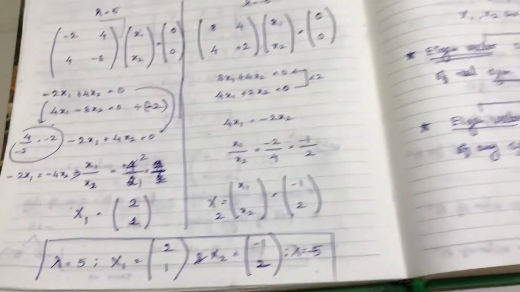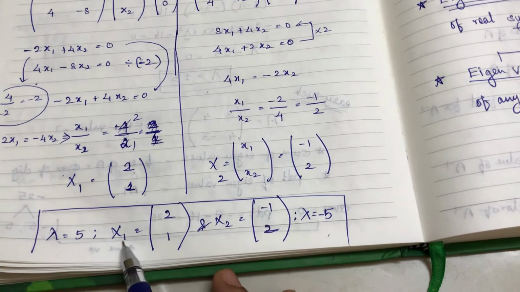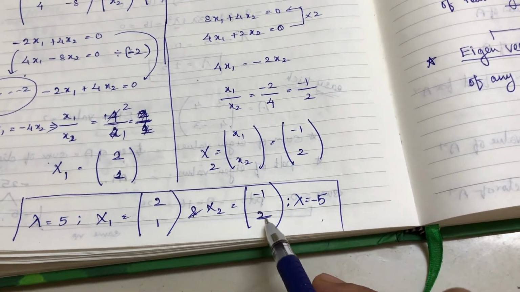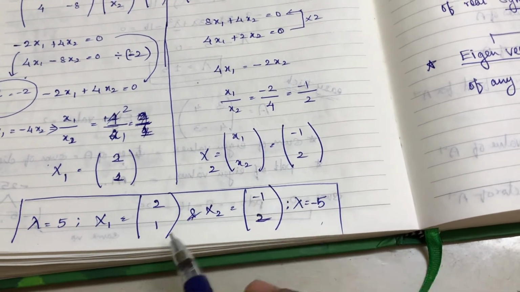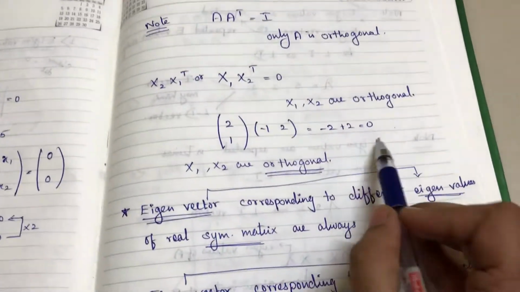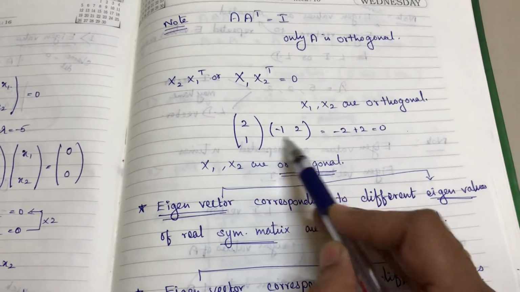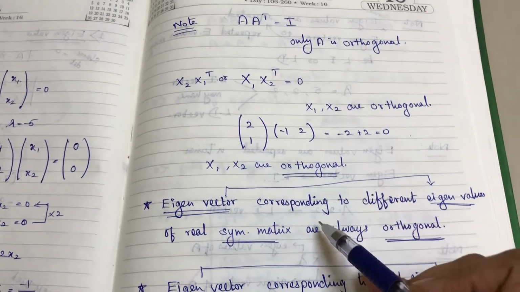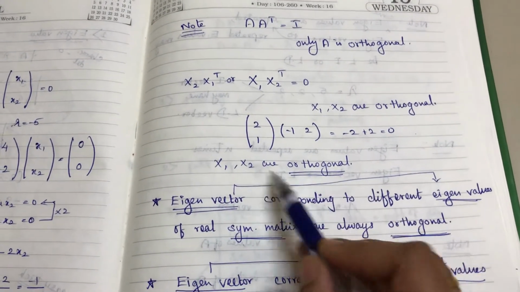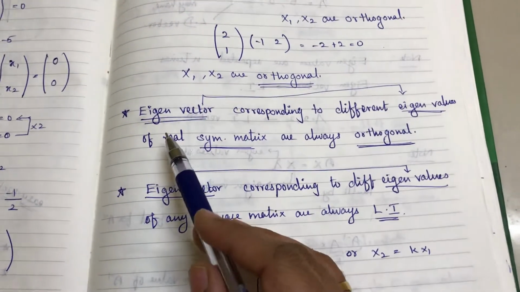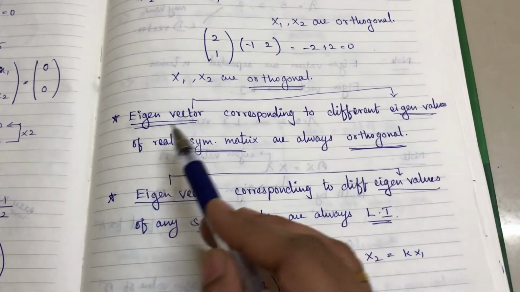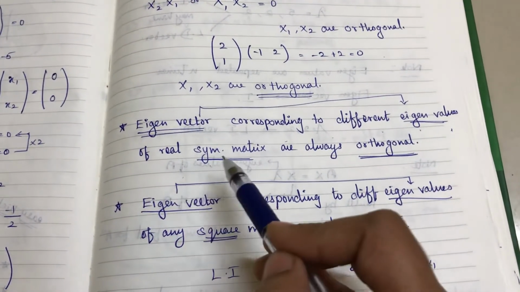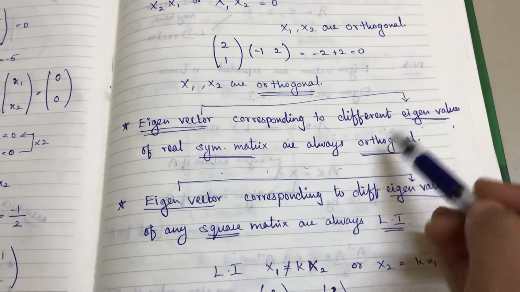The best example is this. x1 into x2 transpose means this is row 1, this is row 2, like minus 1 into 2. If we multiply these we get 0. You can see here 2, 1 and the transpose; if we multiply these you will get 0. So x1, x2 are orthogonal. Next thing is eigenvectors: eigenvectors corresponding to different eigenvalues of a real symmetric matrix are always orthogonal.